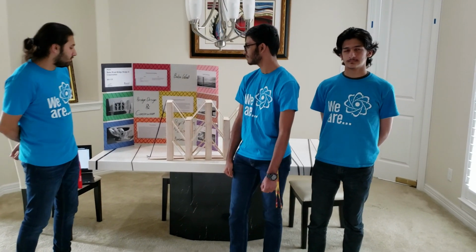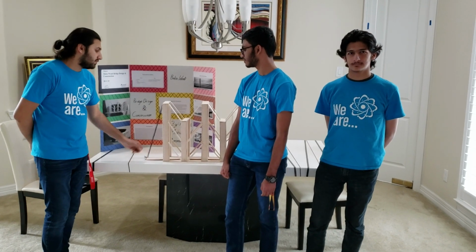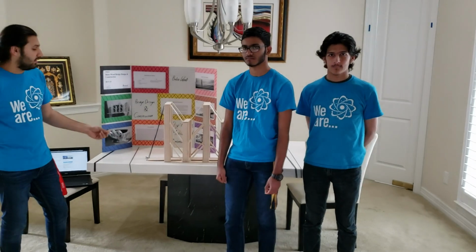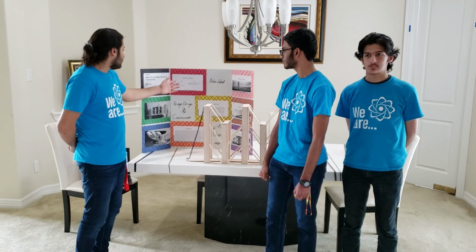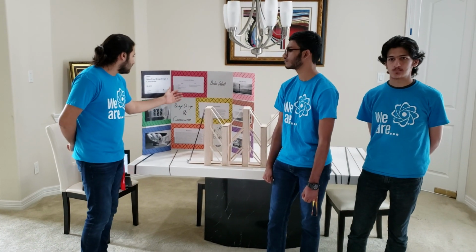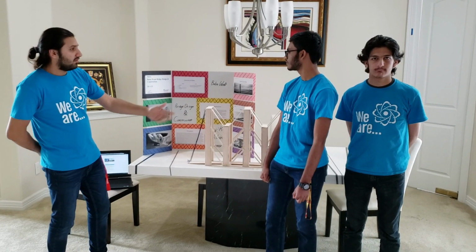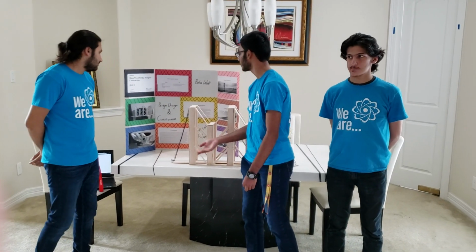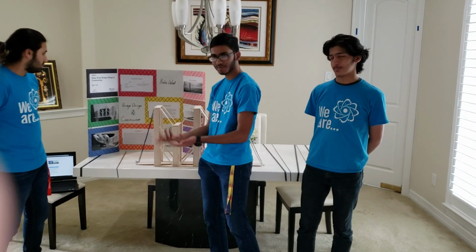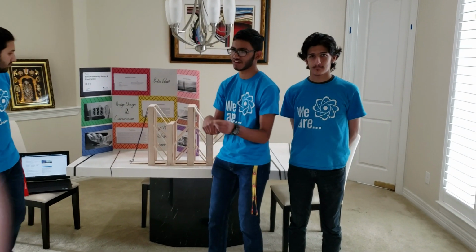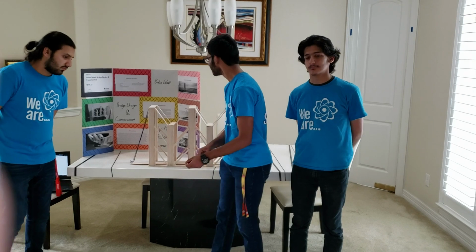Our topic is balsa wood bridge design and construction. The reason why we use balsa wood is because it's a really thin wood, and it's really hard to work with. We also use some materials: balsa wood, an X-Acto knife, a glue gun, a ridged ruler, and a cutting board to make sure no one gets cut, for safety reasons.